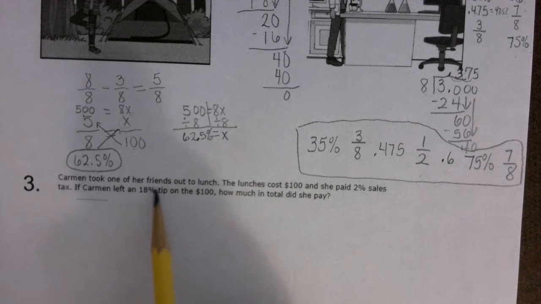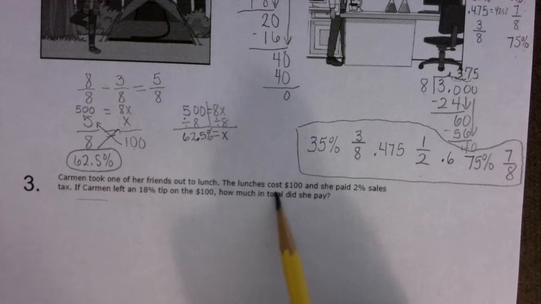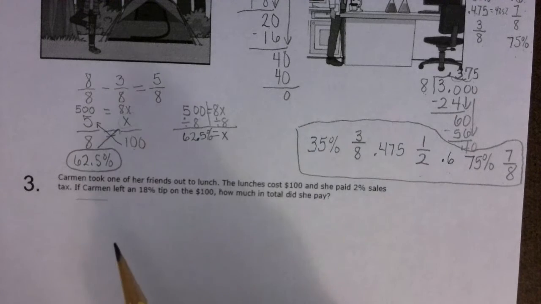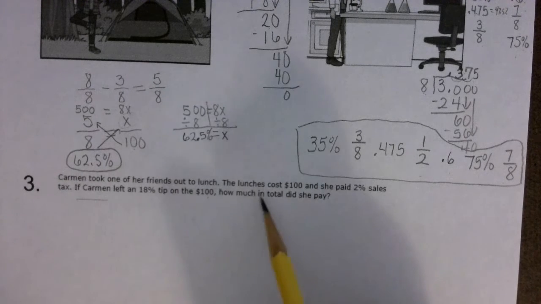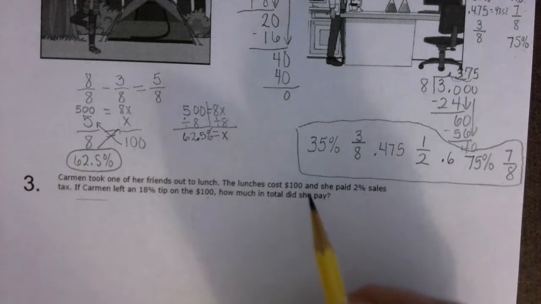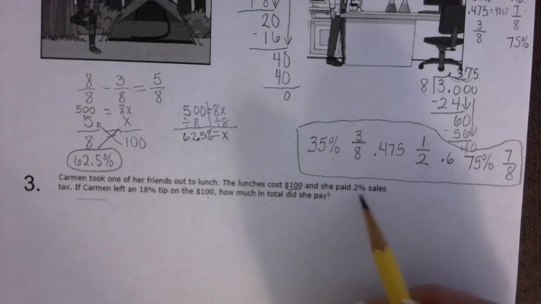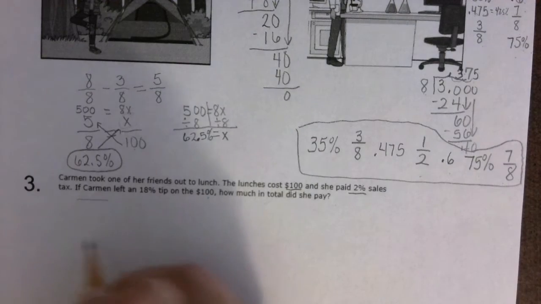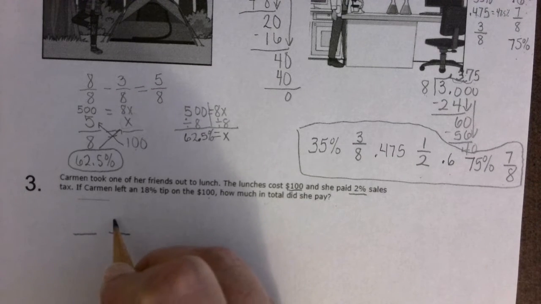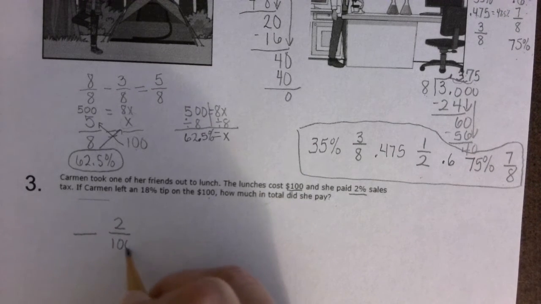Carmen took one of her friends out to lunch. The lunches cost $100 and she paid 2% sales tax. If Carmen left an 18% tip on the $100, how much in total did she pay? So we're looking at $100 and paying 2% sales tax, which if you don't know what that is, you can set up your proportion to do your 2%.